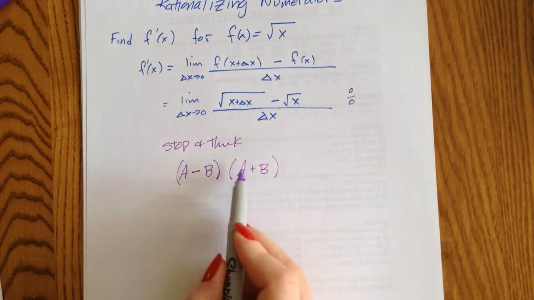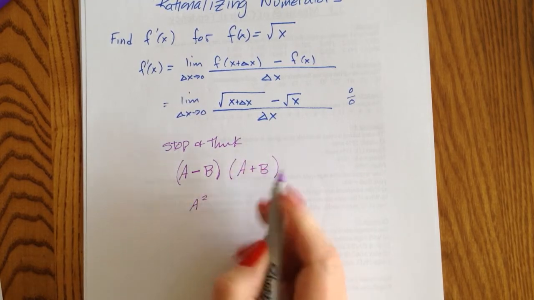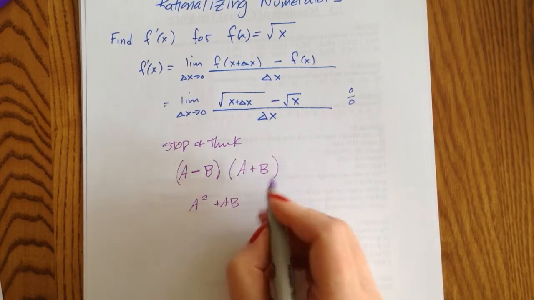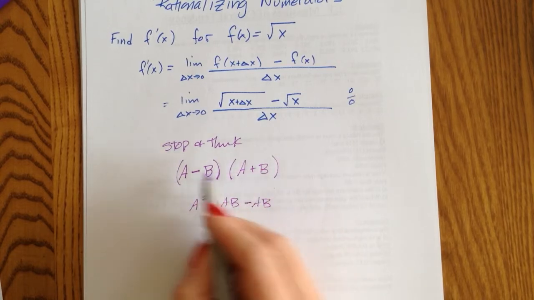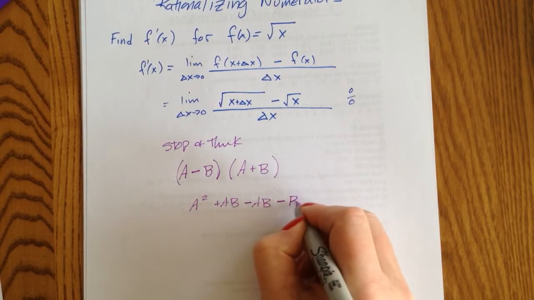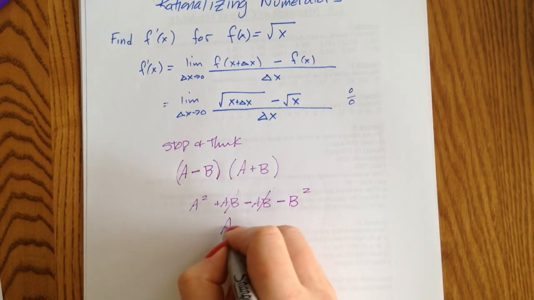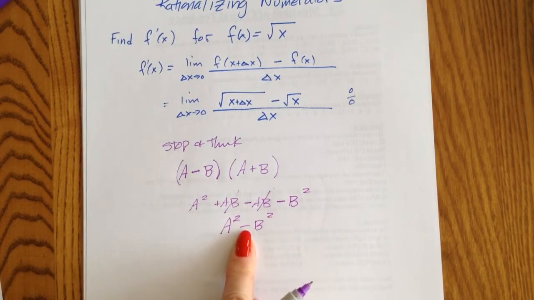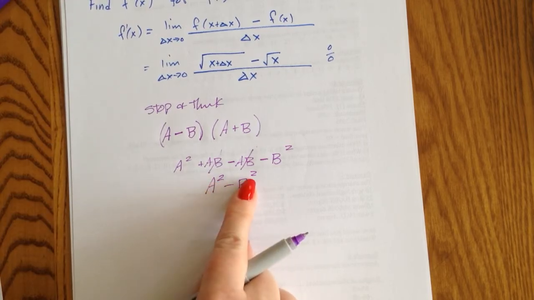When we multiply this together, we get A times A. We get A times positive B. We get negative B times A. And we get positive times negative is negative B squared. Silly ABs, those cancel out. And look where we end up. We end up with the difference of squares. I end up with a perfect square and a perfect square.